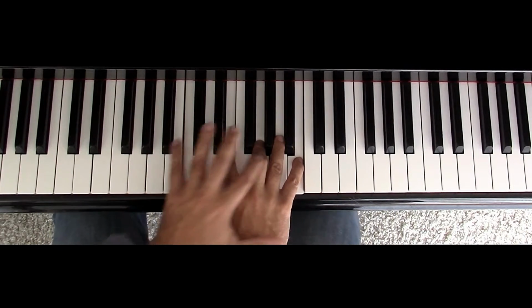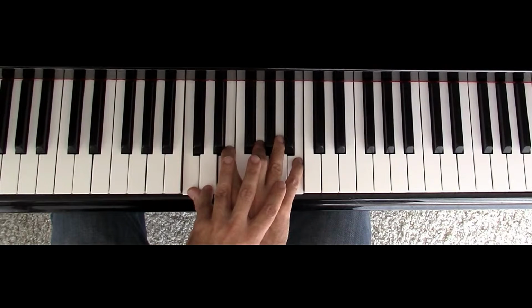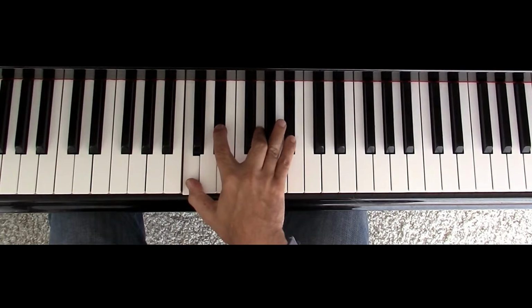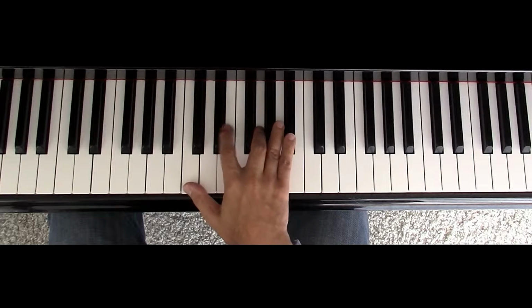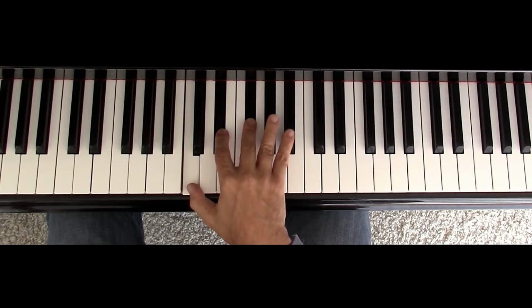So now we are going to have 4 basic structures. This is the first one, major 7, the minor 7 chord. We are going to have the dominant 7 chord, and the last one we are going to see today in this lesson is the minor 7 flat 5 chord.